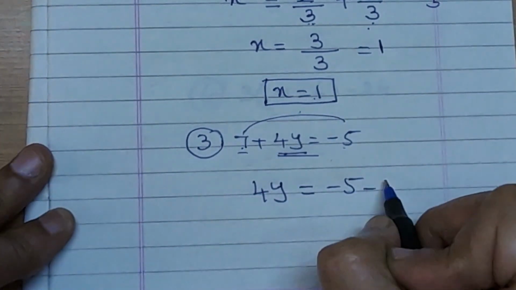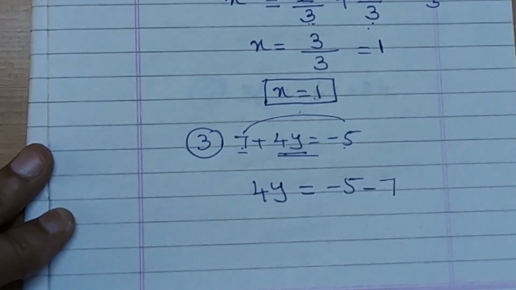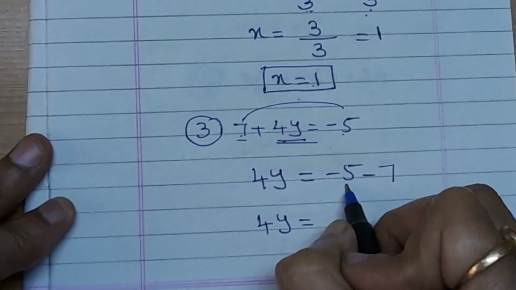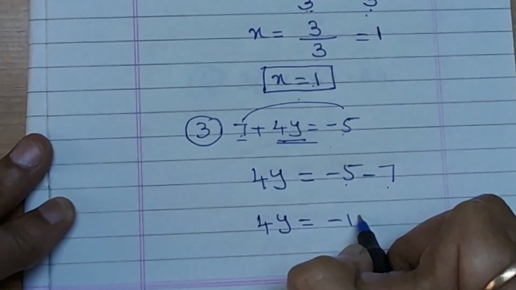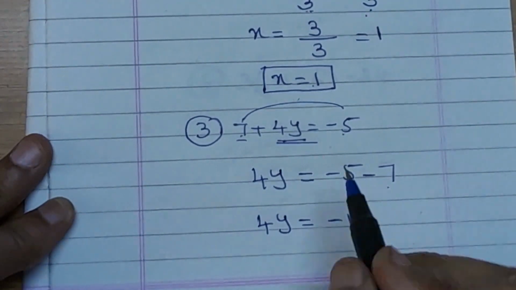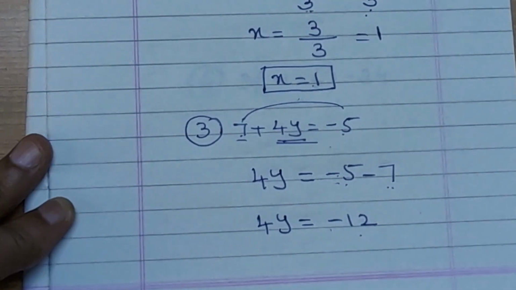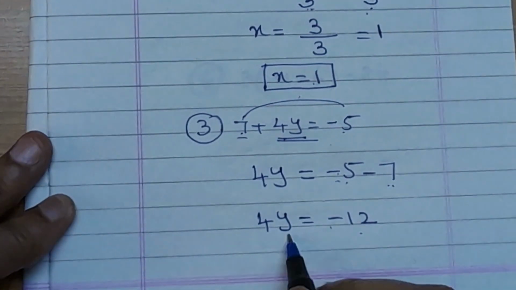When it comes to RHS, it will be minus 7. So we have 4y equal to minus 5 minus 7. It is minus 12. Both are negative integers, so we have to add the integers and the sign will be minus. Now we have to find the value of y.